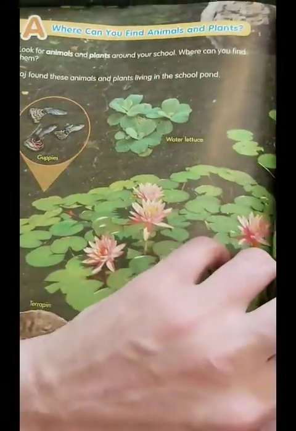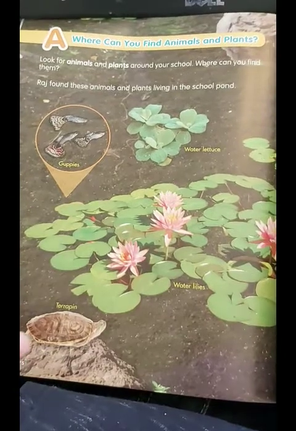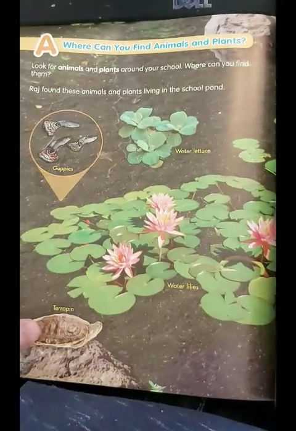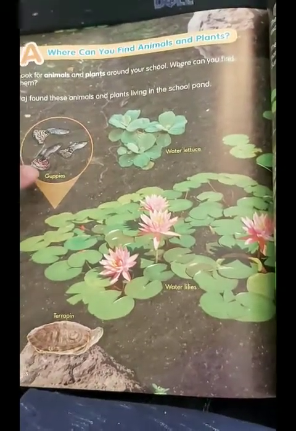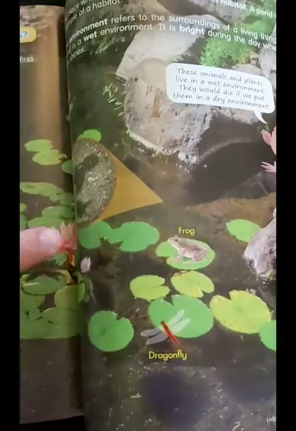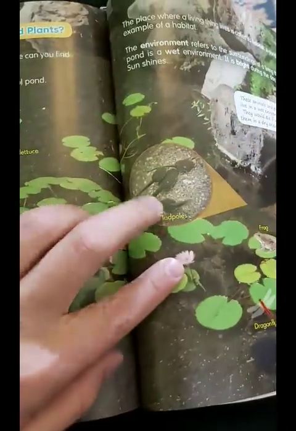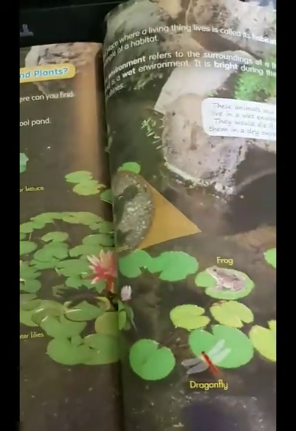Okay, these are the plants. Animals, terrapin is a kind of crocodile, not crocodile, sorry, turtle. Guppies are a kind of fish. We have frogs, they also live in ponds. Tadpoles, of course you remember that tadpoles are small frogs.